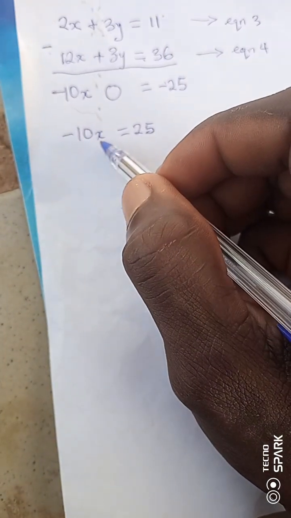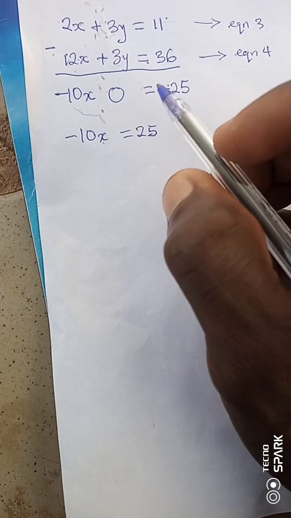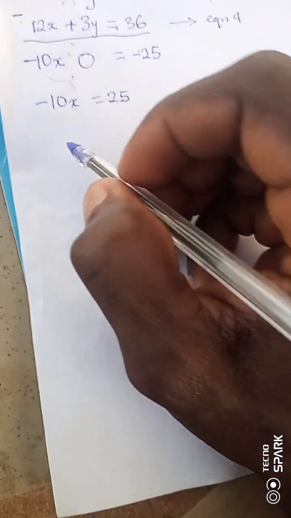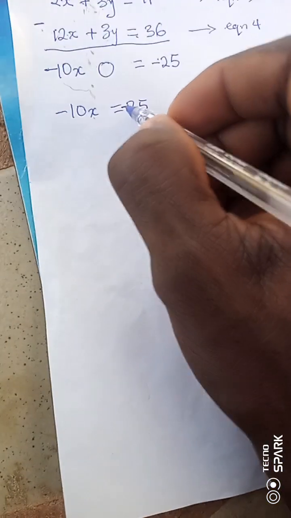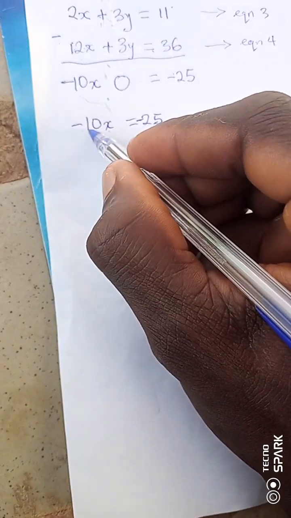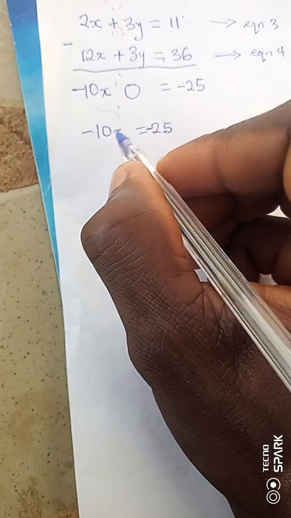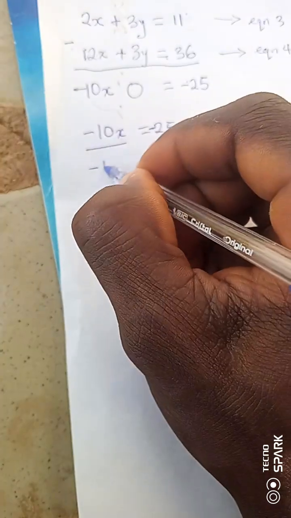So when looking for x, what will you do to make x the subject of the formula? Sorry, I'm forgetting the minus sign there. So minus 10x is equal to minus 25. Making x the subject of the formula, you divide both sides by minus 10.